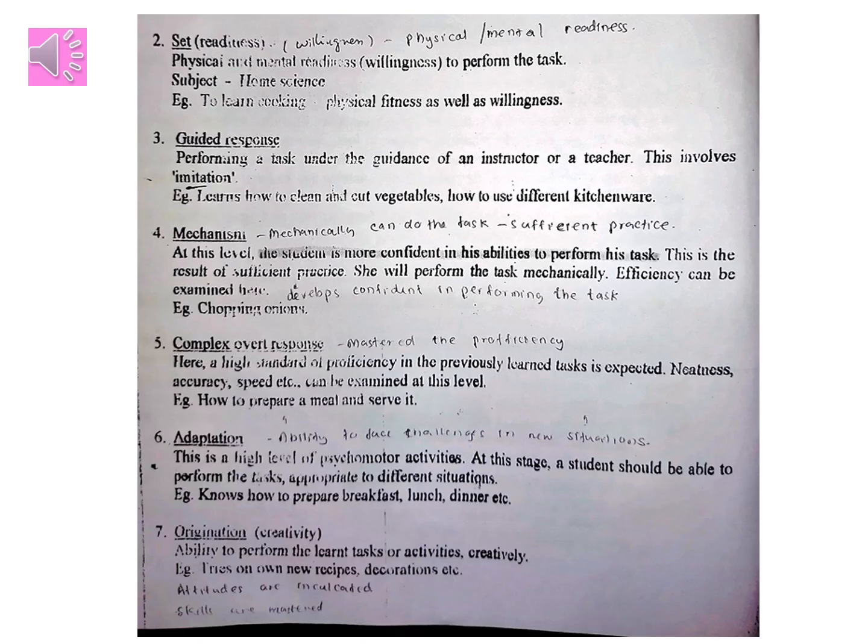Third one is guided response. What do you mean by guided response? Performing a task under the guidance of an instructor or a teacher. Here you can read a book also, a manual maybe. You need guidance, additional help.